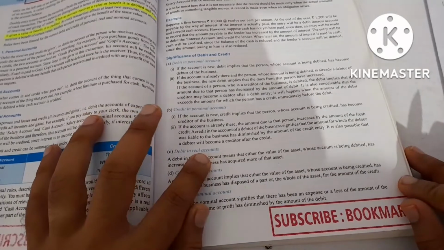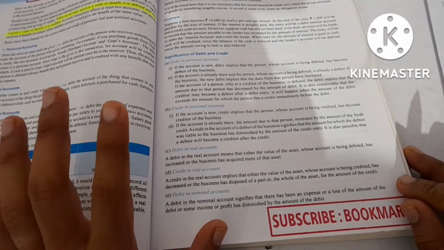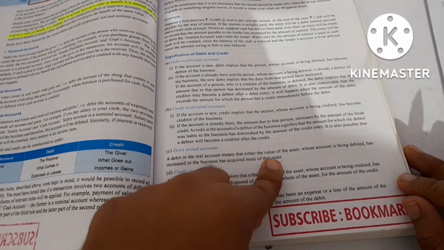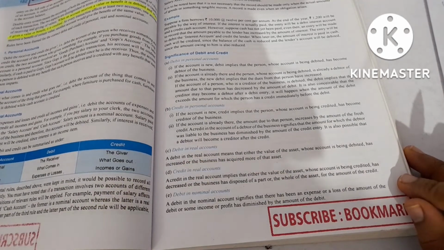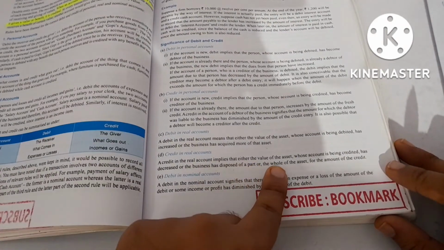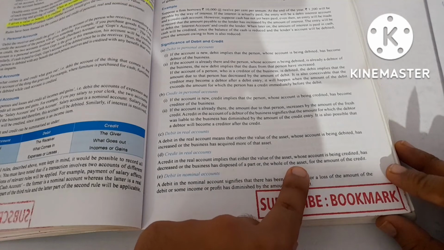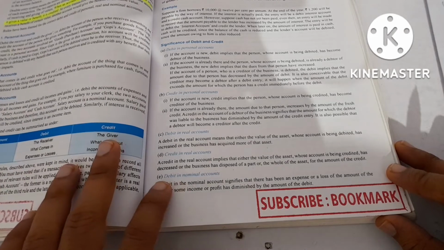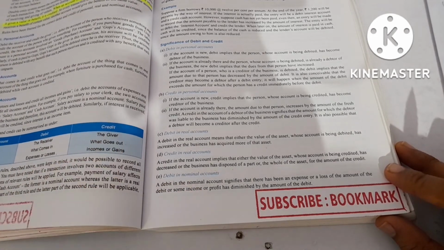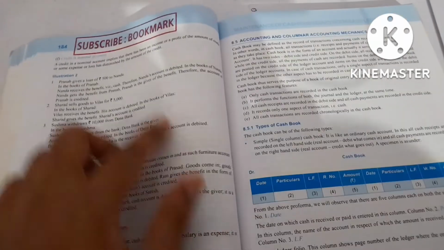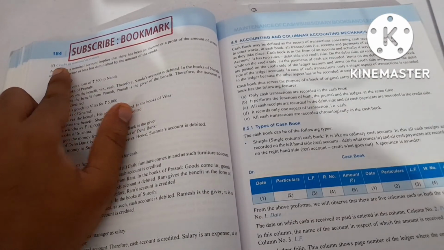In a real account, debit implies that the business acquires more assets. Something is purchased as an asset, for that purpose we debit the real account. Credit means the reverse: if he made a sale of some asset, that amount is credited to the real account. Debit in a nominal account means expenses and loss. Credit means income or gain.